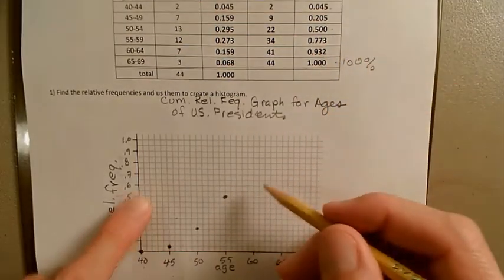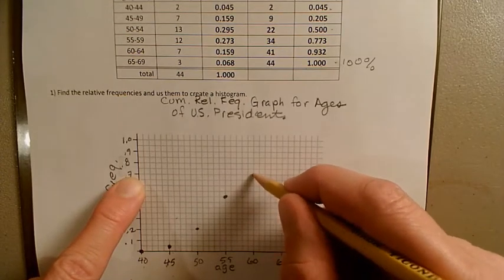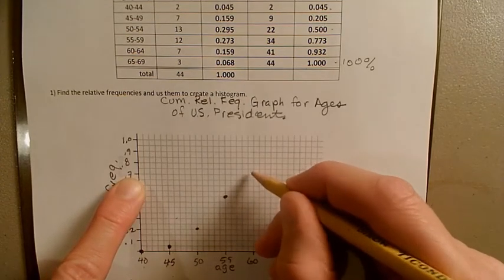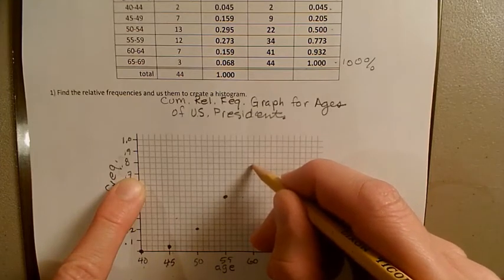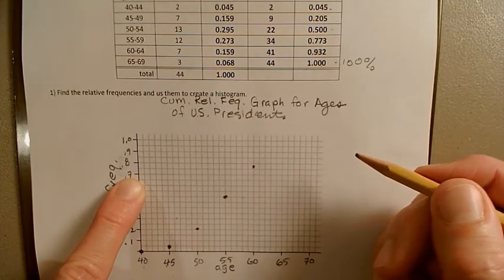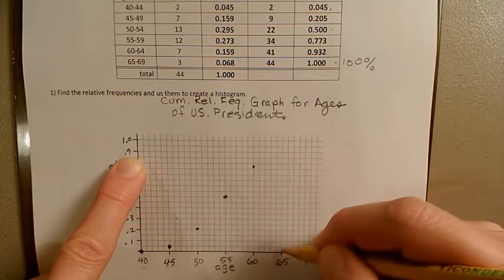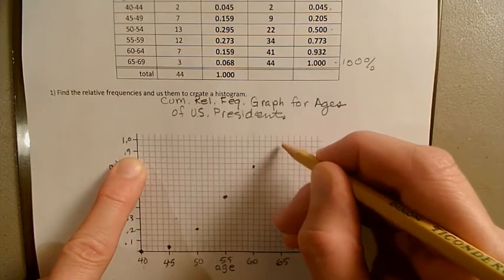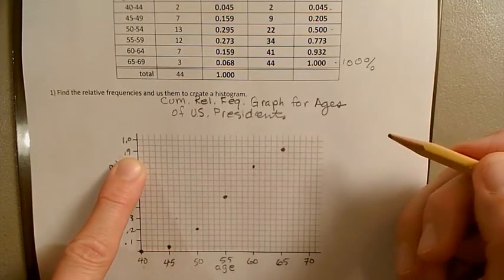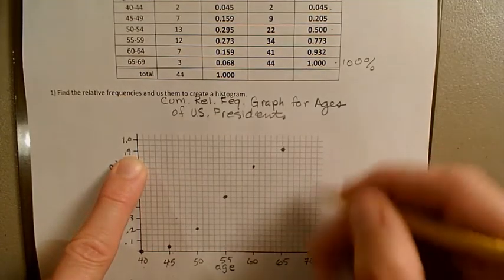That would be 77. There's 70. We want to go up to 75, 77, so somewhere around there. And then 93 at 65, so somewhere here.